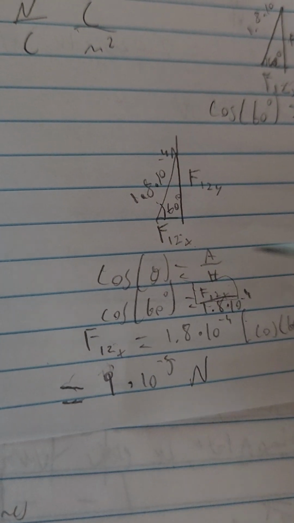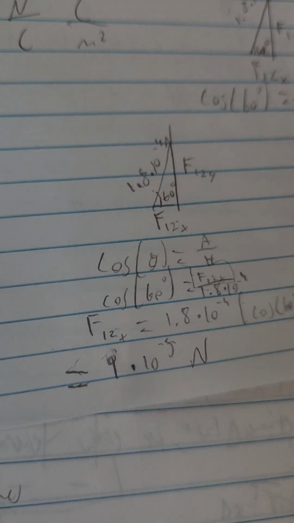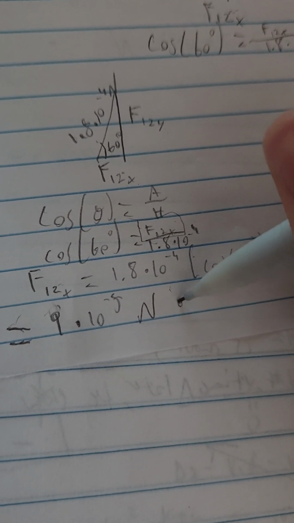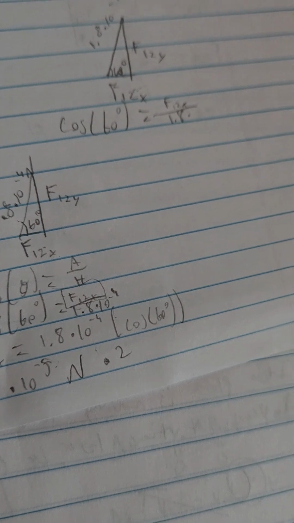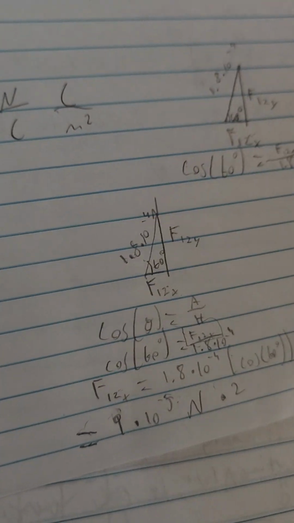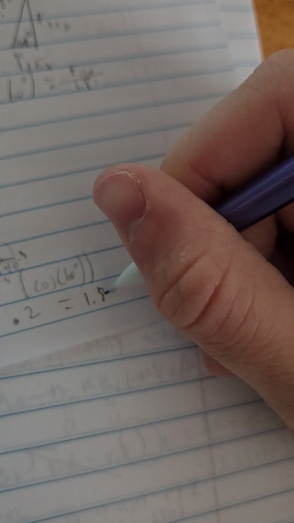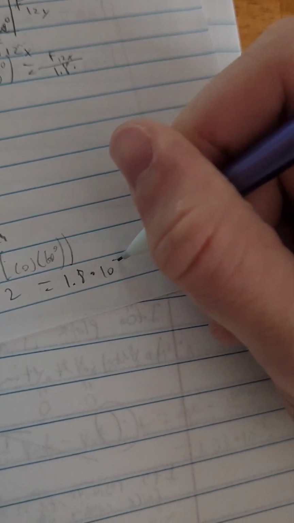So you can basically just multiply this by 2, and that would be your answer, because you would get the same number for the x component of the force of particle 3 on particle 2, and then you'd add them together. So if you multiply 9 times 10 to the negative 5th by 2, you're going to end up with 1.8 times 10 to the negative 4th, and that should be your answer to number 5, part A.